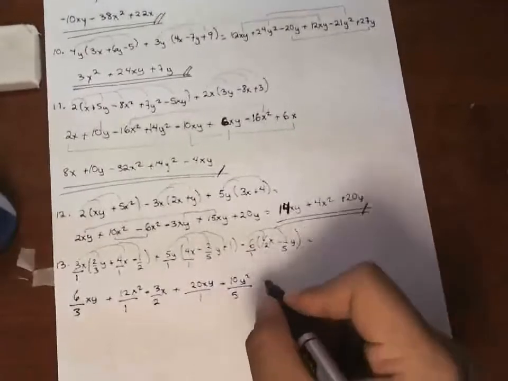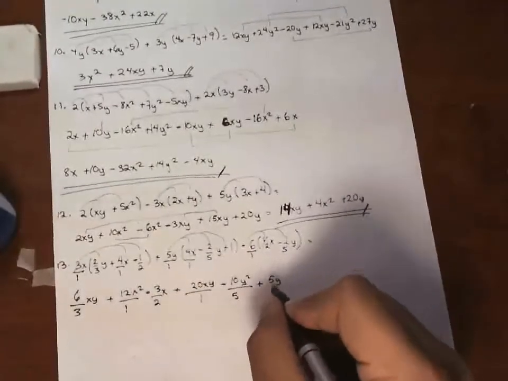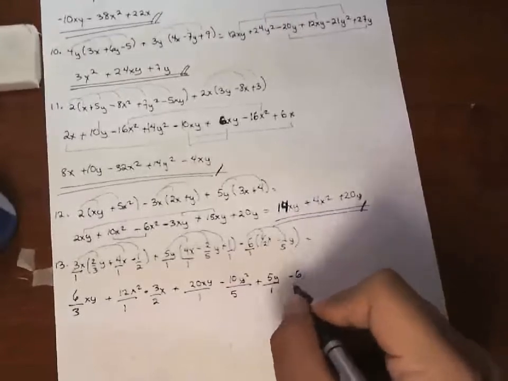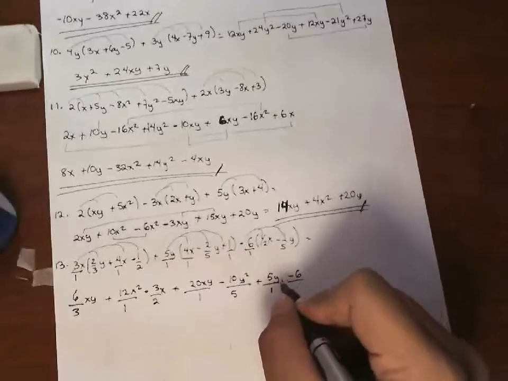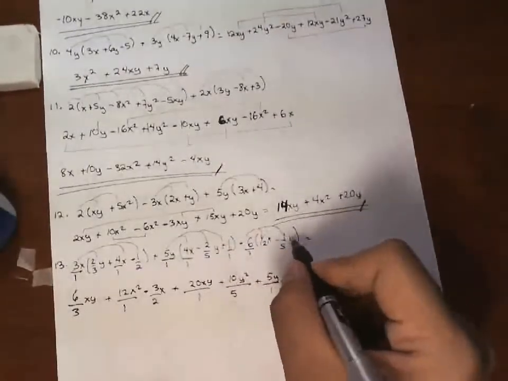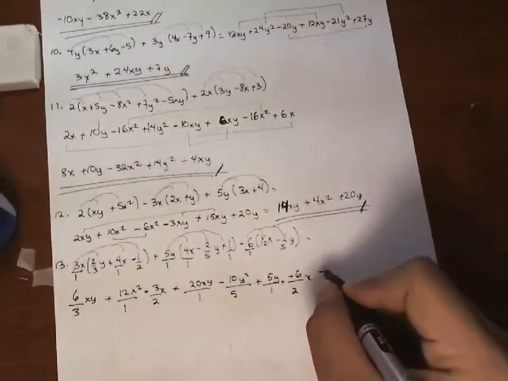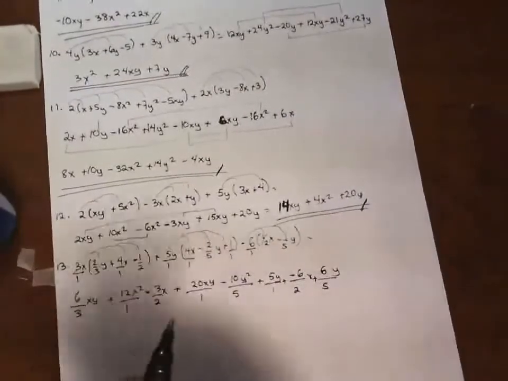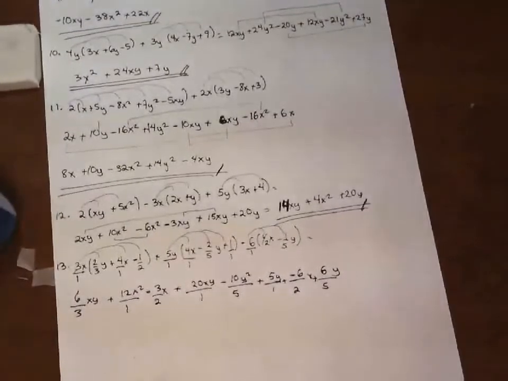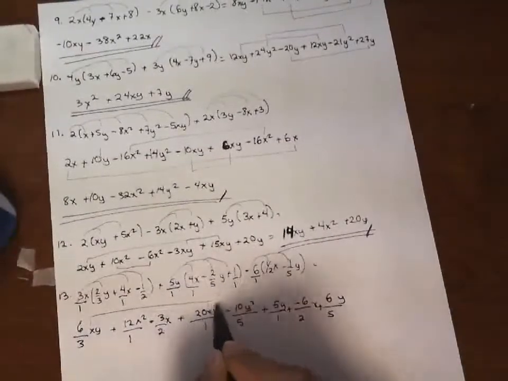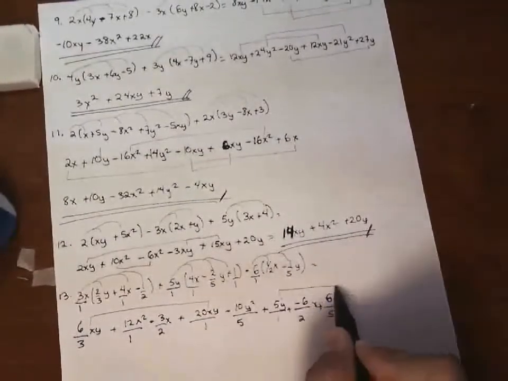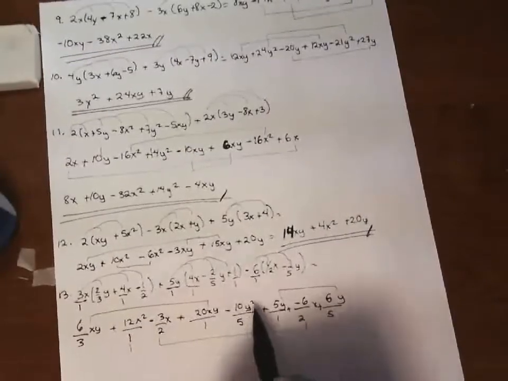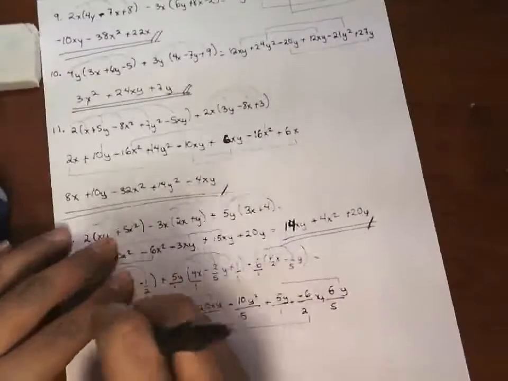Then 1 times 5, 5. 5 times 1, 5y over 1 times 1, 1. Minus 6 times 1, minus 6. 1 times 2, 2x. Minus 6 times minus 1, 6y. And 1 times 5, 5. Okay, as always, common terms. Those with xy and xy, those with y, those with x, and there's no other for the y squared and the x squared.